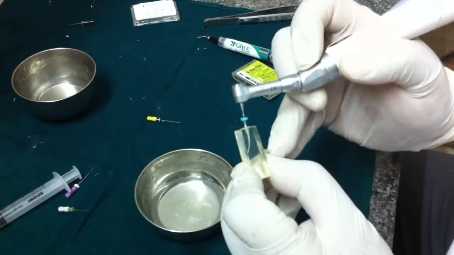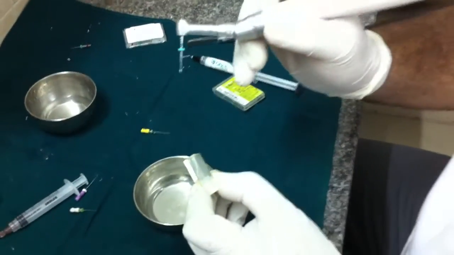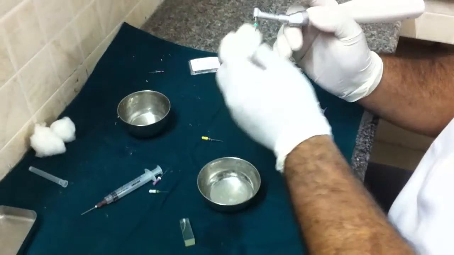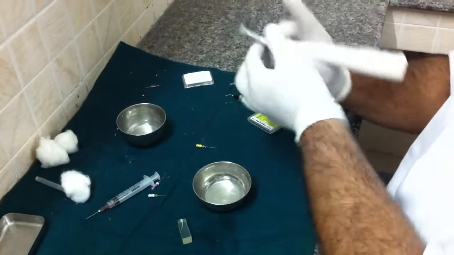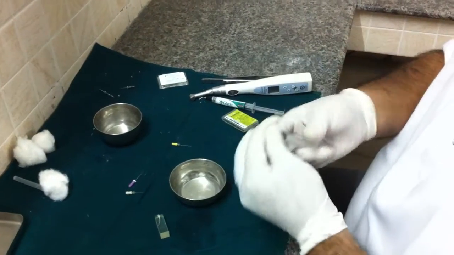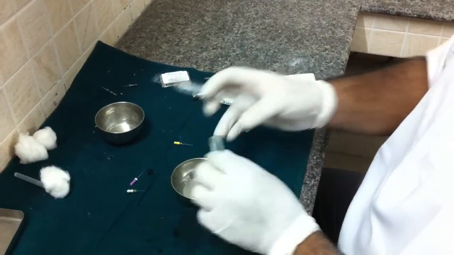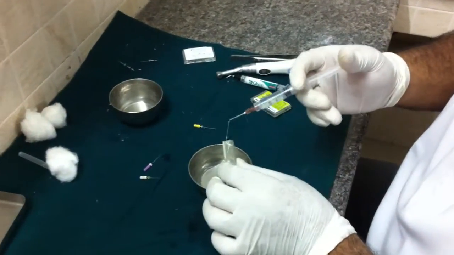Yeah, you can see it binding and unwinding. Beautiful. Once it binds and unwinds, you stop. Remove the file. Irrigate with saline.